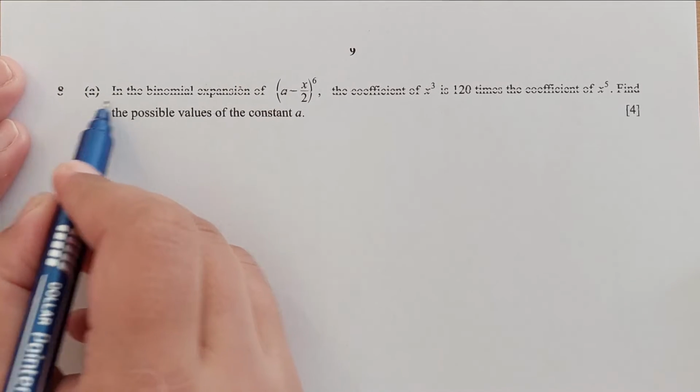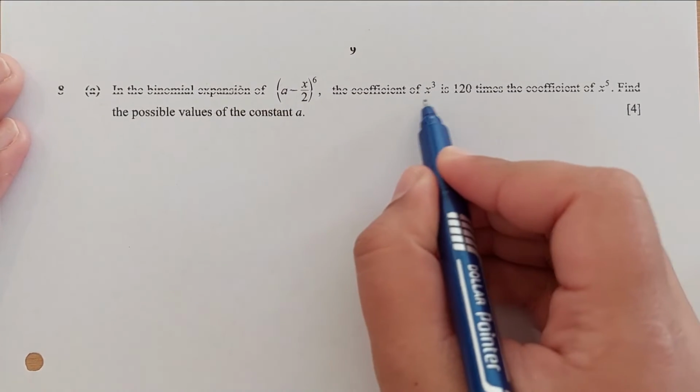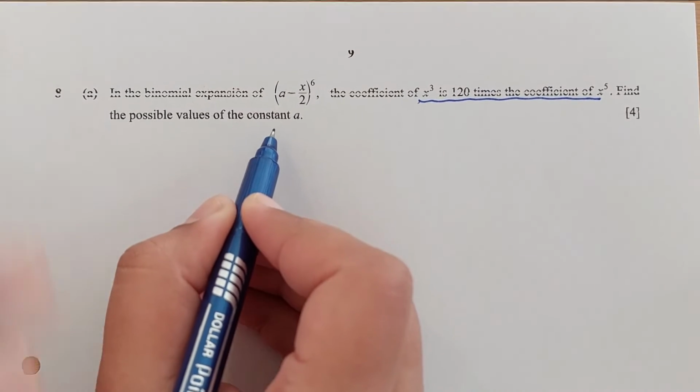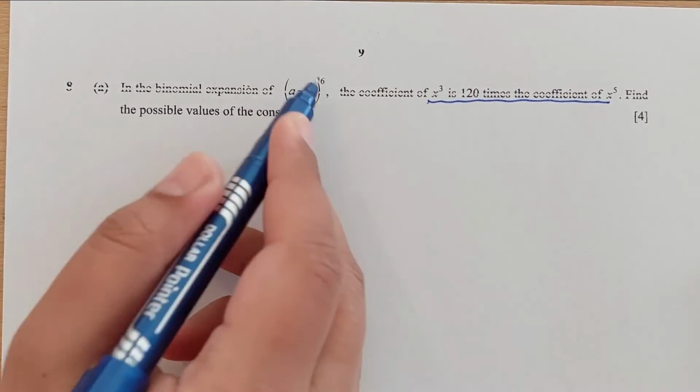Question number 8, part A. In the binomial expansion of this, the coefficient of x cube is 120 times the coefficient of x to the 5. Find the possible values of constant a. So let me open this expansion. The power is 6.